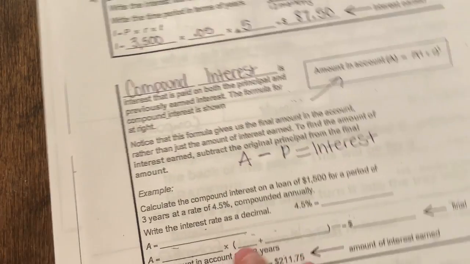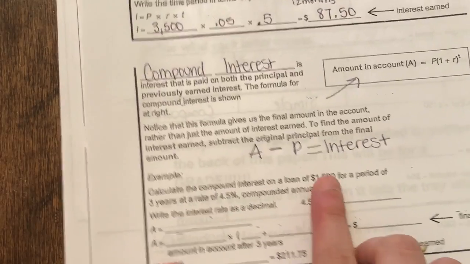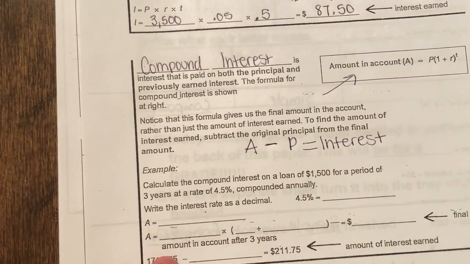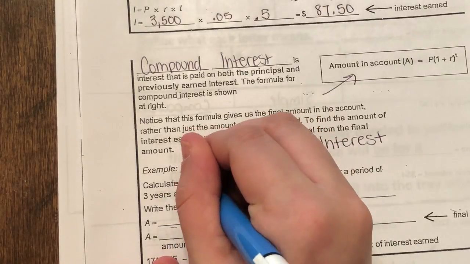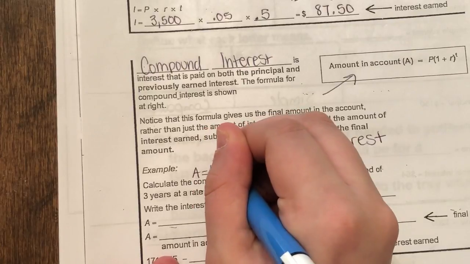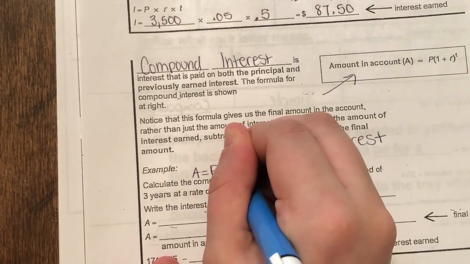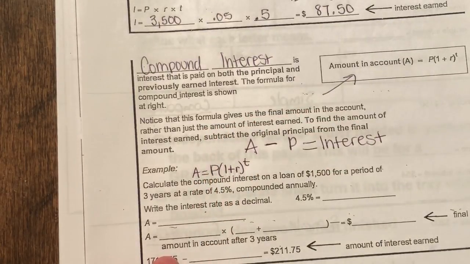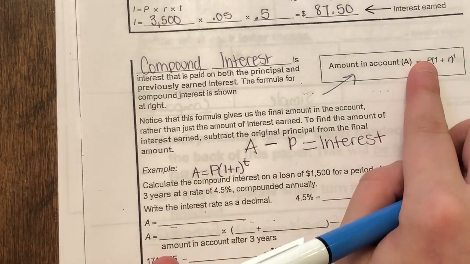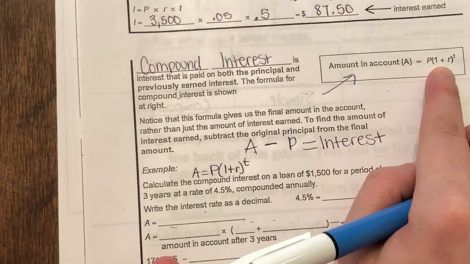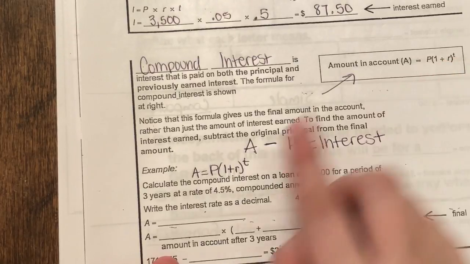Okay, so calculate the compound interest. In 7th grade, you do not need to calculate. We just have to plug in. So we still do the same thing. I would write A equals P times (1 plus R) to the T power. P is principal, R is the rate as a percentage, and T is time in years.